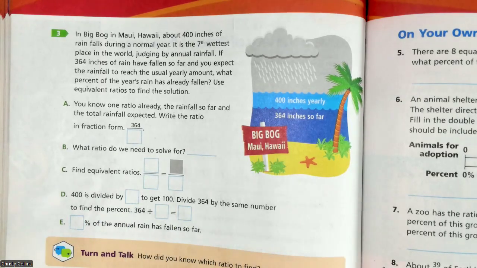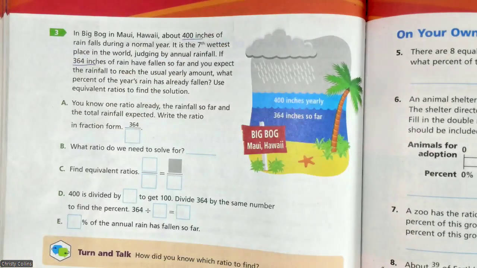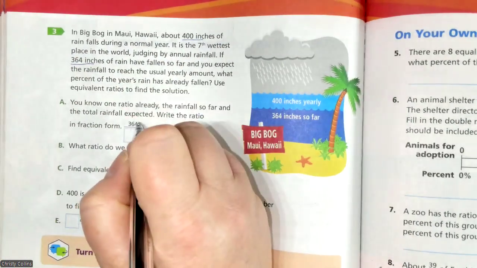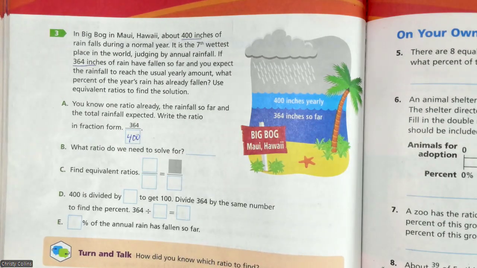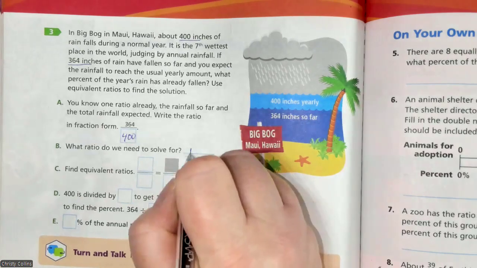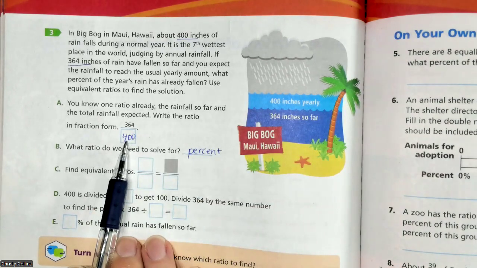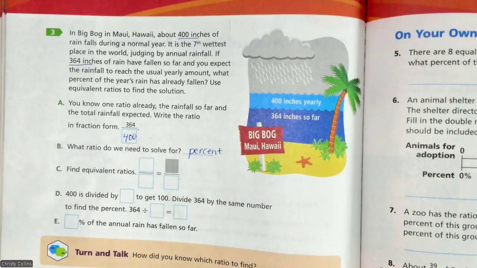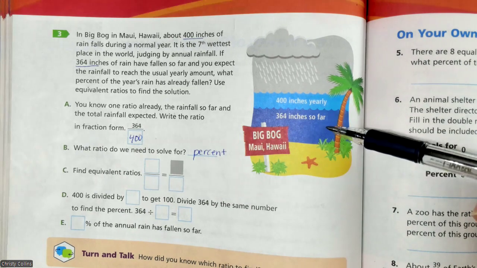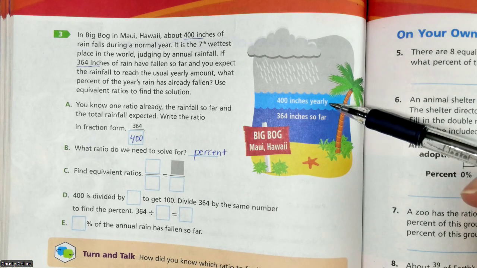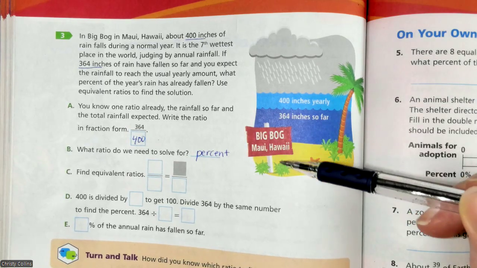So we know that 364 inches have fallen already, and we know the usual rainfall is 400 inches. So we can write this in fraction form. 364 is our numerator and 400 is our denominator. And then the ratio that we need to solve for is the percent. This time we do know the expected rainfall, 400 inches, and the rainfall already received, 364 inches. And we have a very nice visual over here, 364 inches so far, and 400 inches expected yearly in Big Bog, Maui, Hawaii.